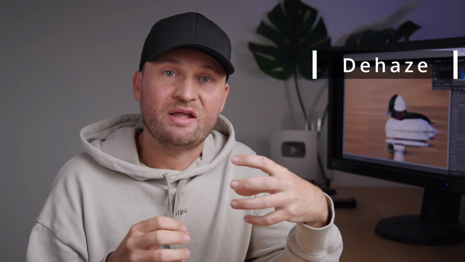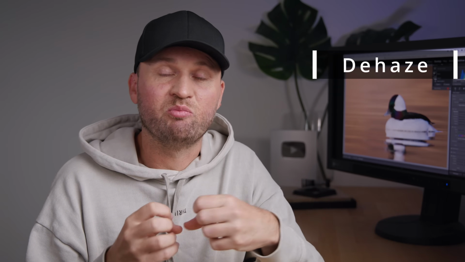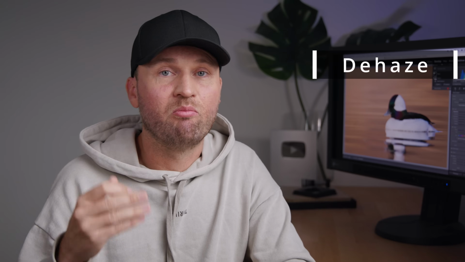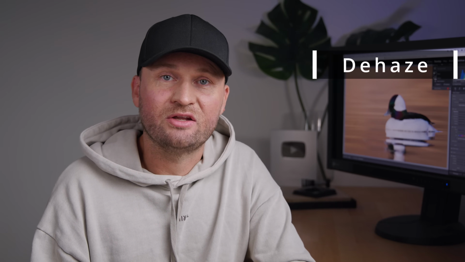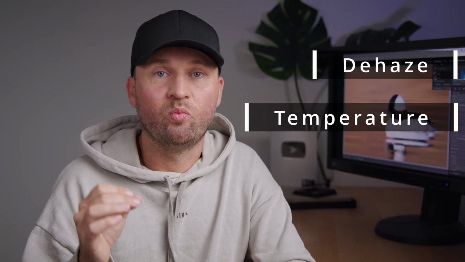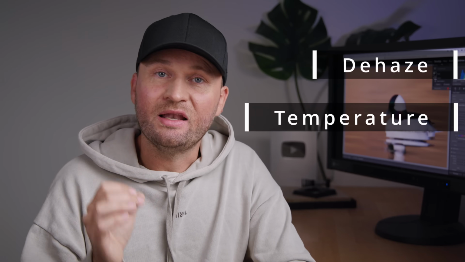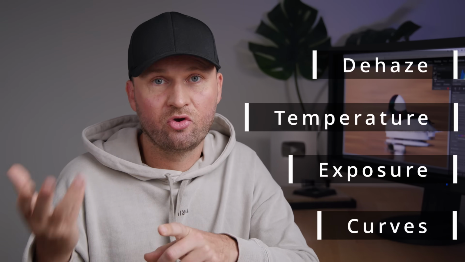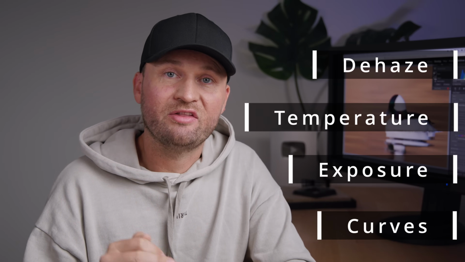The first slider I love to pull is the dehaze, either negative to pull out some texture and make the background a bit brighter and a bit more foggy, mystical, or I add positive dehaze if I want to bring out more detail in my background. Hand in hand with the dehaze slider, I also like to use the temperature slider, either to make the background cooler or add a nice warm glow to it. And lastly, I also like to use the exposure or the curves panel with the gradient to either brighten or darken areas.